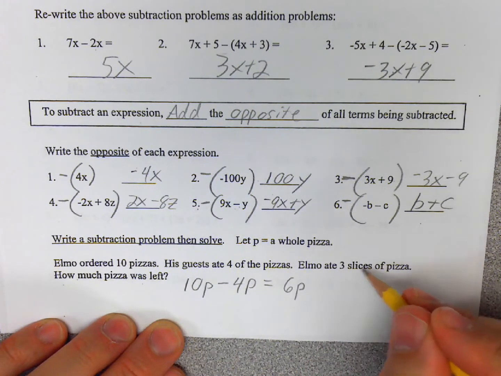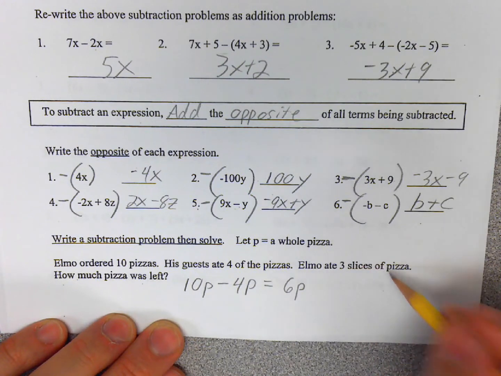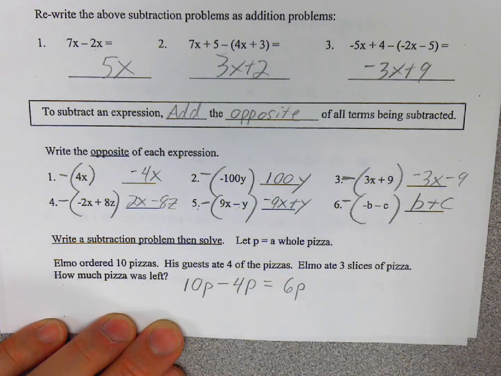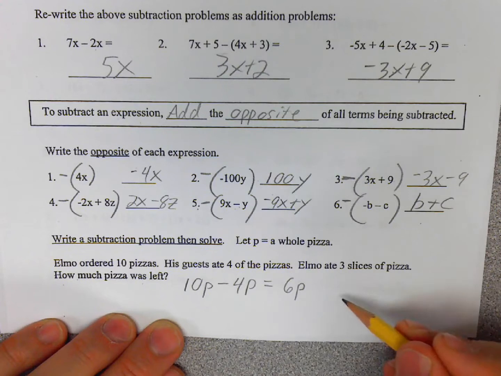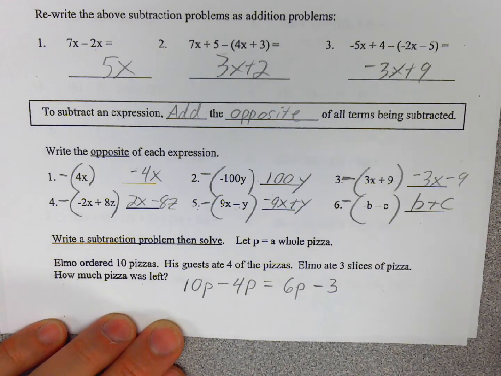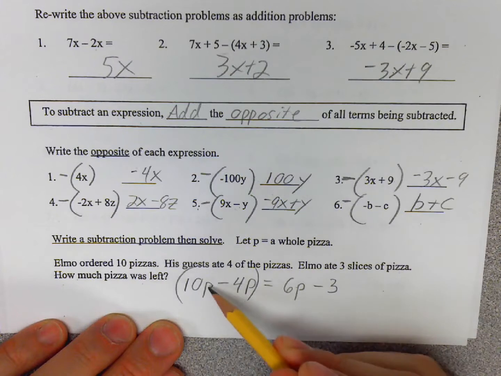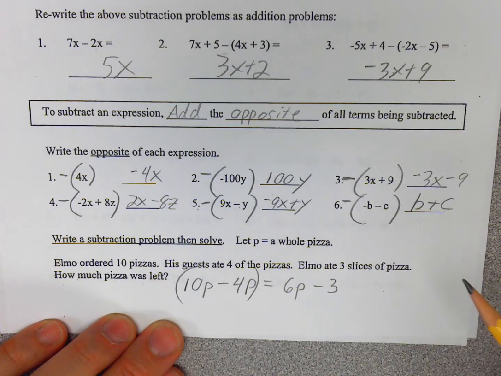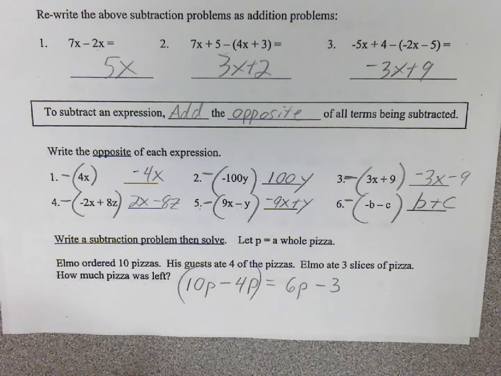But then Elmo ate 3 slices of pizza. How much was left? So I would say 6 pizzas minus 3 slices, right? There we go. 6 pizzas minus 3 slices. So his guest ate 4p from the 10p. That gave me my 6p. And if Elmo ate 3 slices, it's 6 pizzas minus 3 slices.